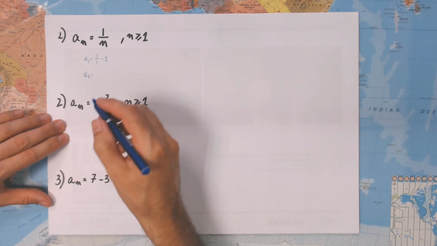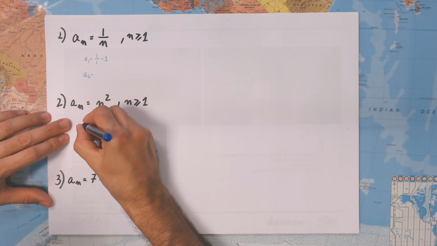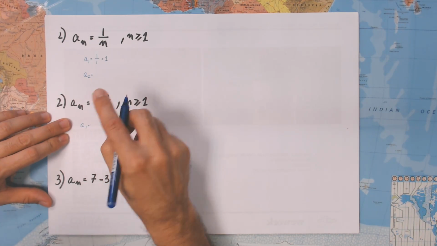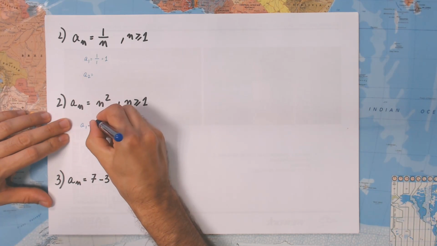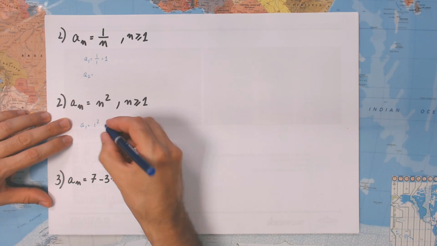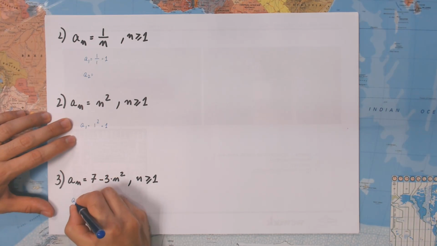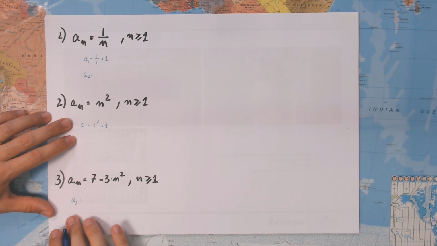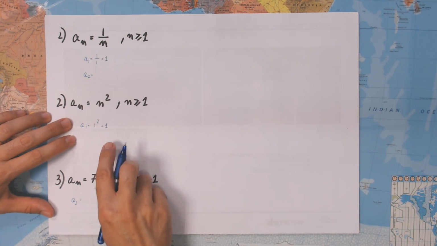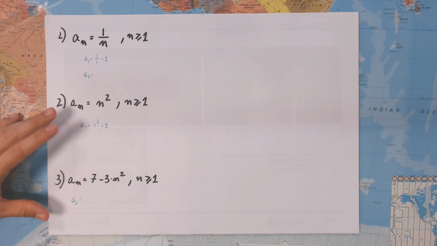And here, of course, the first one is very easy. Now a1 is going to be what? 1 squared, and so on. Okay, this is just 1. Okay, you have seen how you can do it. Please, I trust in you.